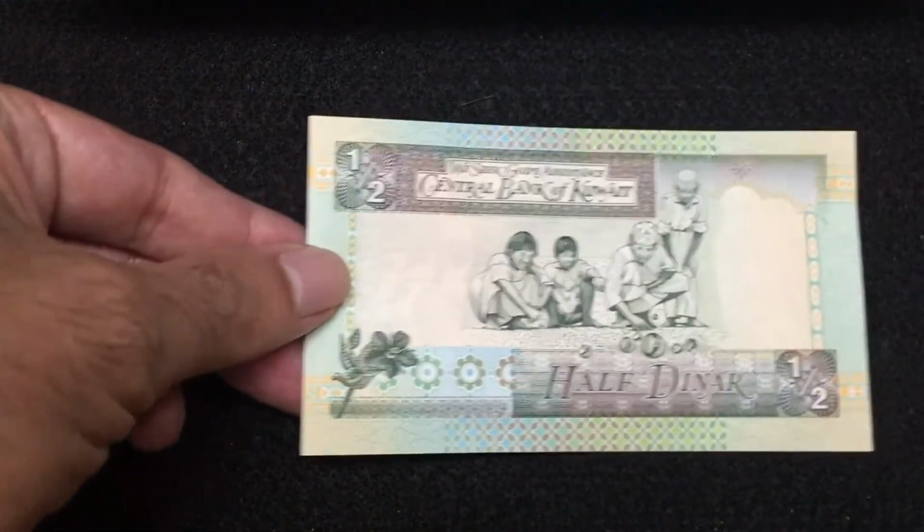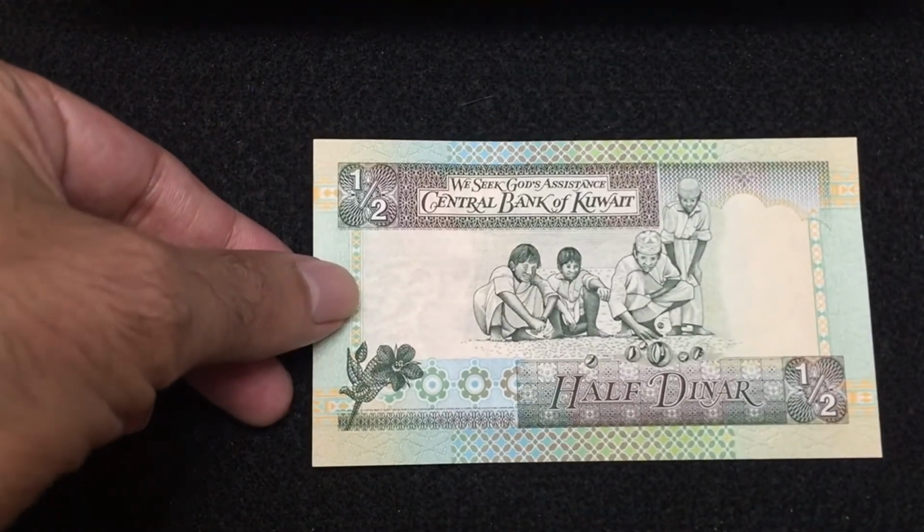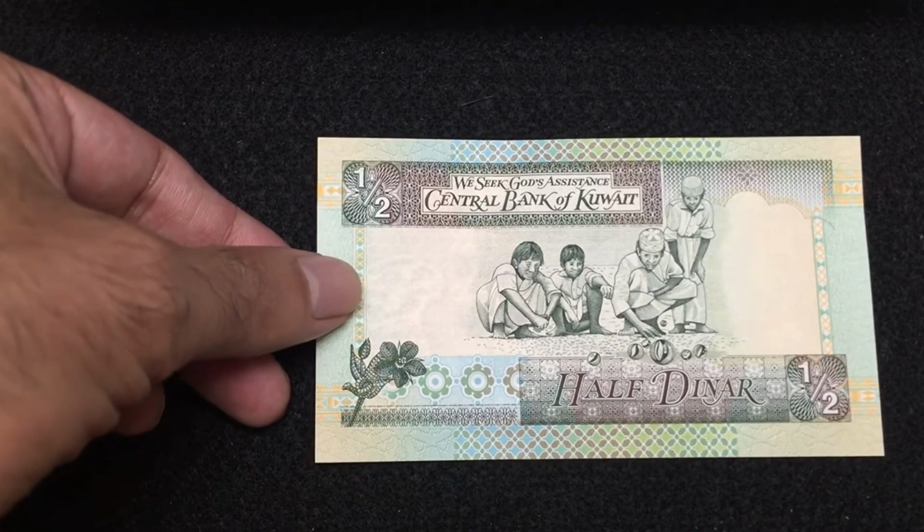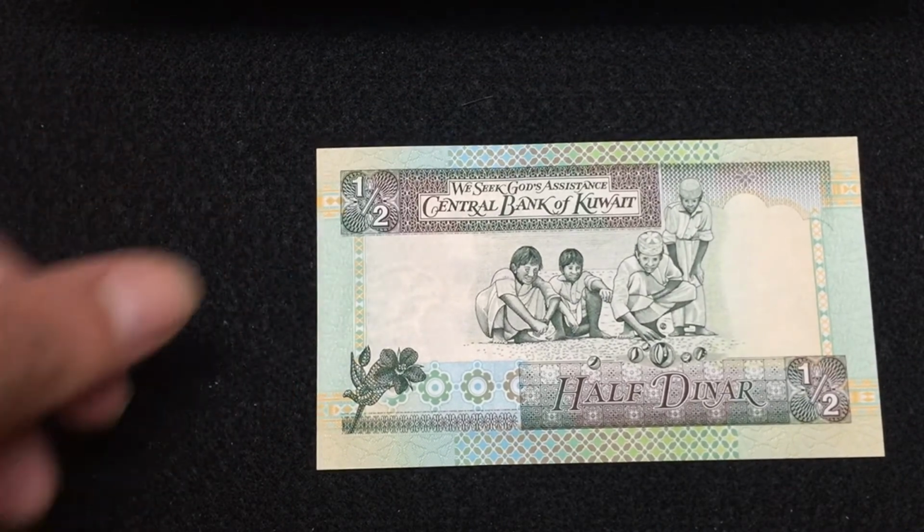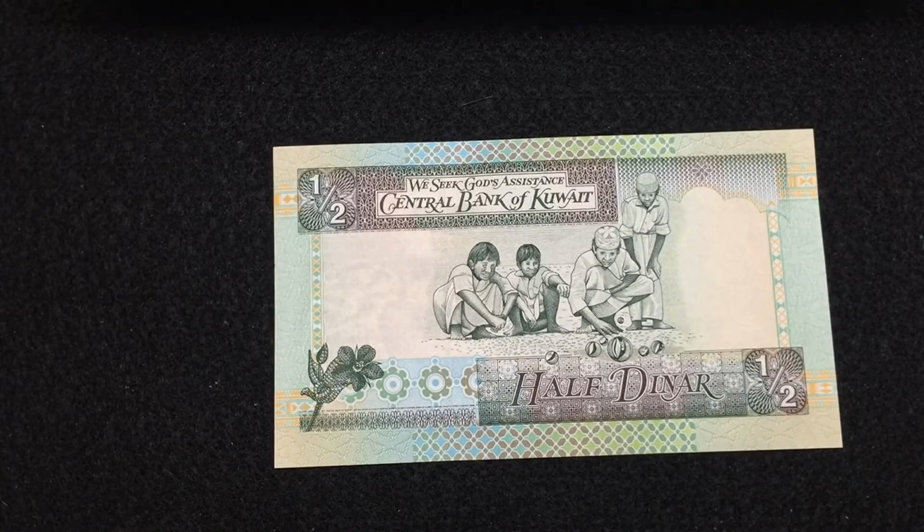This is Kuwait half dinar front side. This was circulated in the year 1968 to 1994. Kuwait half dinar front side. The top pattern is getting reflected under the UV light here, and bottom pattern here, and slight reflection is here on this side, on the right.